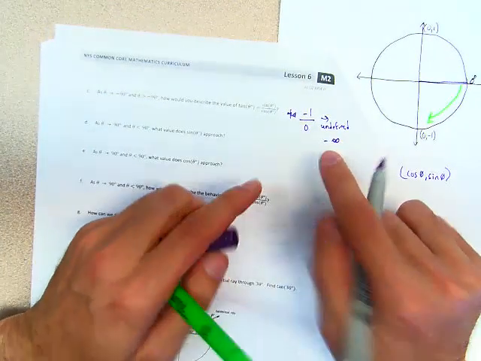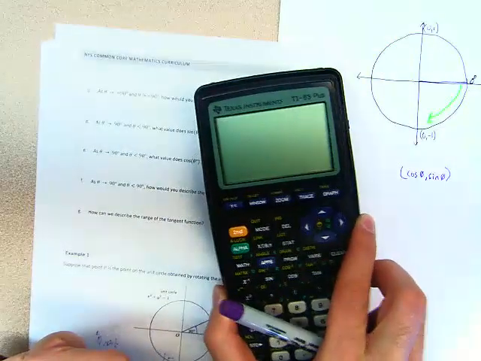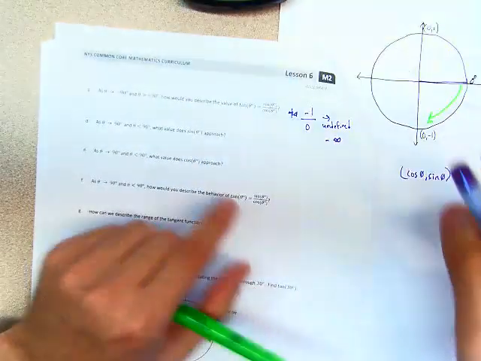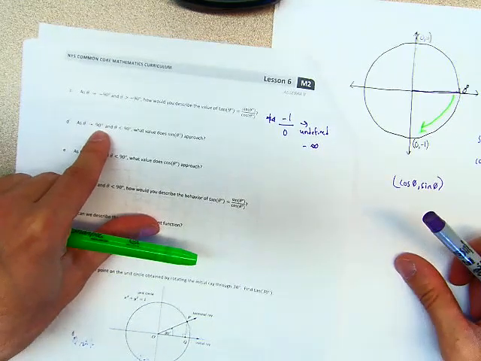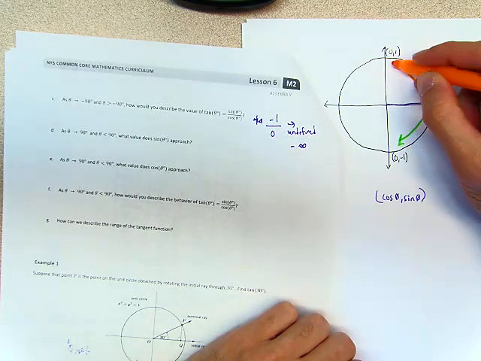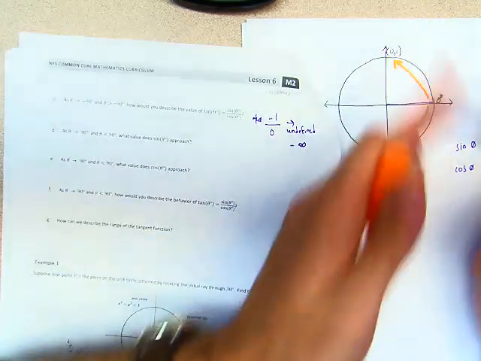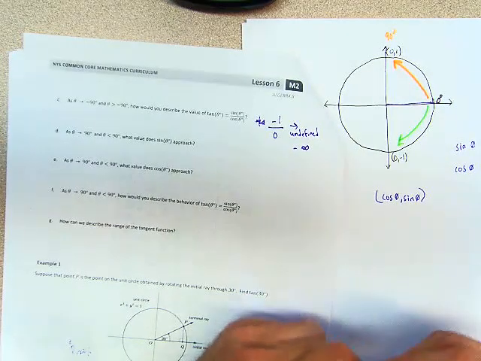And this concept is very difficult to understand. What I'll do is show you something with the calculator to help us understand this a little more. Let's look at the next one. It's saying as theta approaches 90 degrees. So if I were to go 90 degrees this way, I go to positive 90 degrees. And what's my position? It's 0, 1.